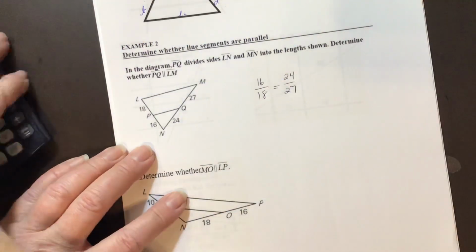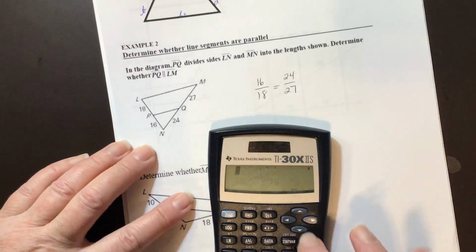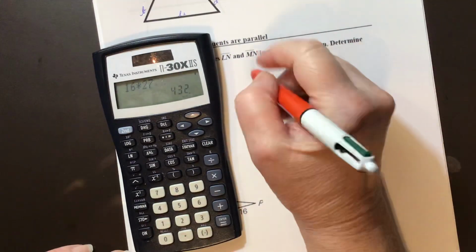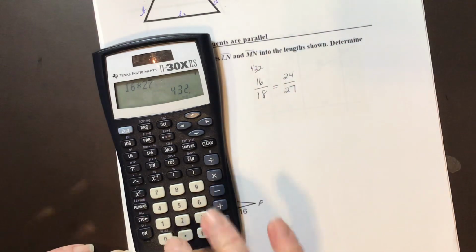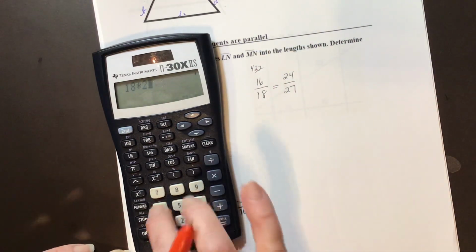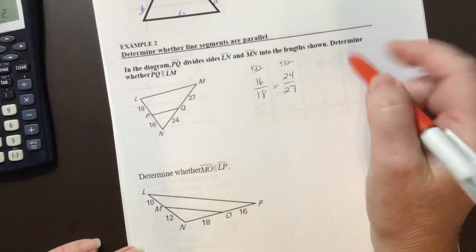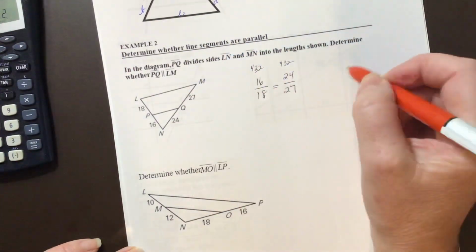Now, we can either reduce those fractions or cross multiply and see if we have an equality. So 16 times 27 is 432, and 18 times 24 is 432, so we're in business. So then, yes, they would be parallel.